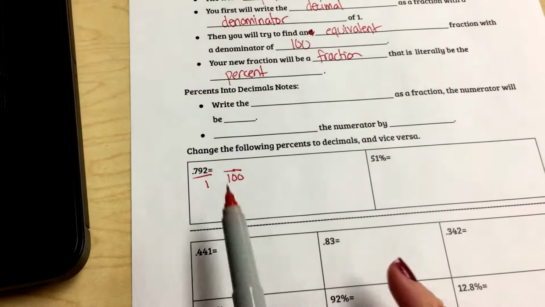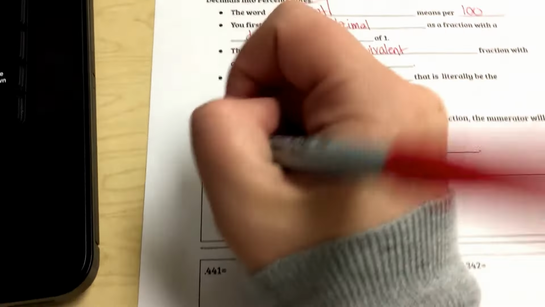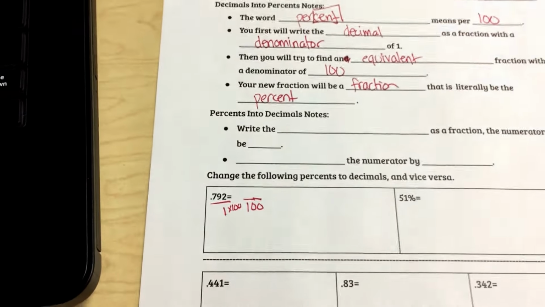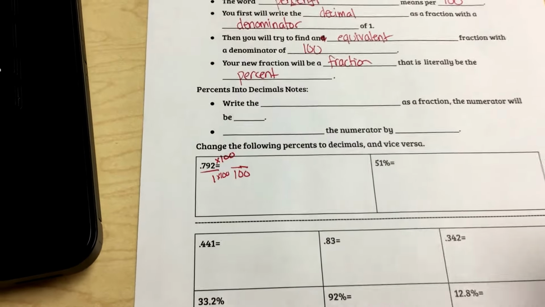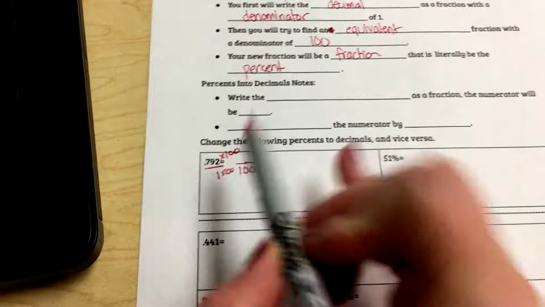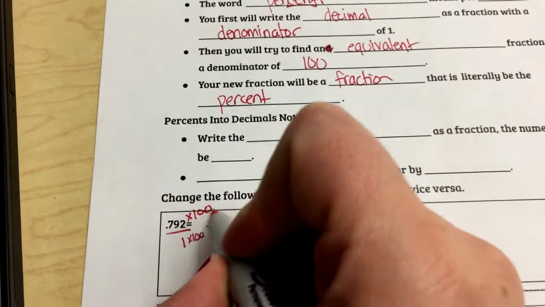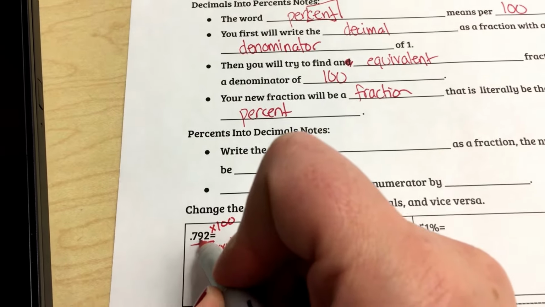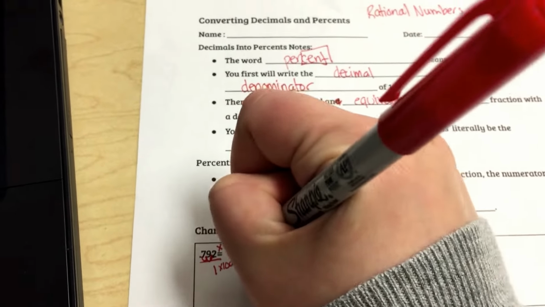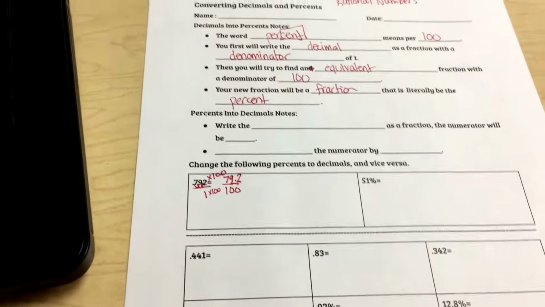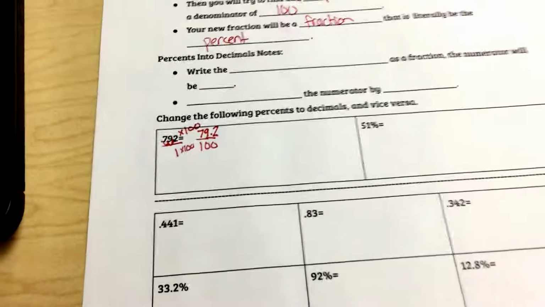So I need to know first, how do I get from 1 to 100? You multiply by 100. Very good. So if I multiply my bottom by 100, I have to multiply my top, or my numerator, by 100. A lot of you guys are already going, okay, if I'm multiplying by 100, I'm going to get a bigger number. So I'm going to move my decimal 2 places because I have 2 zeros. 1, 2. So I should end up with 79.2 over 100. Some of you are probably like, I don't know how to do that.